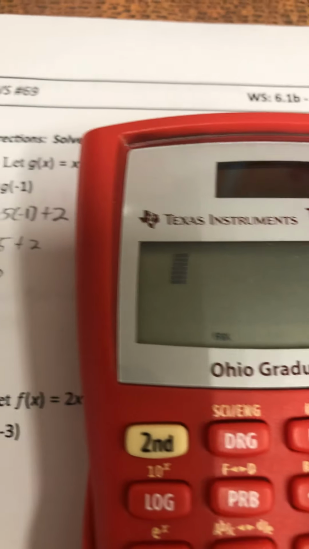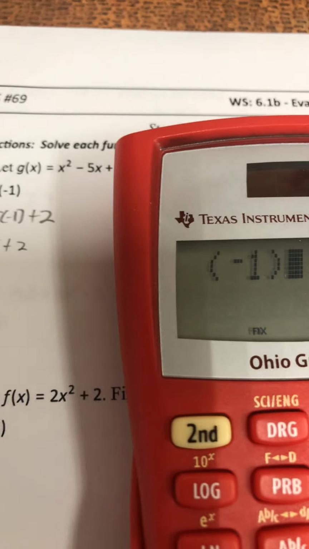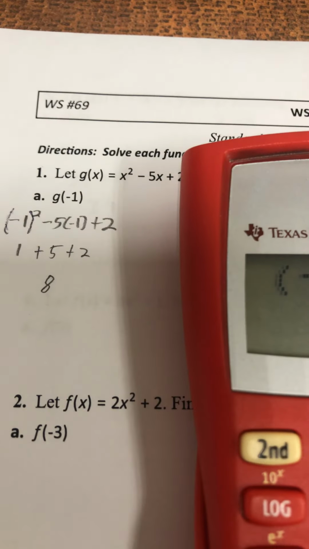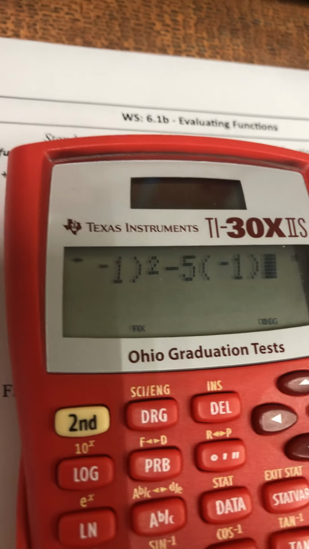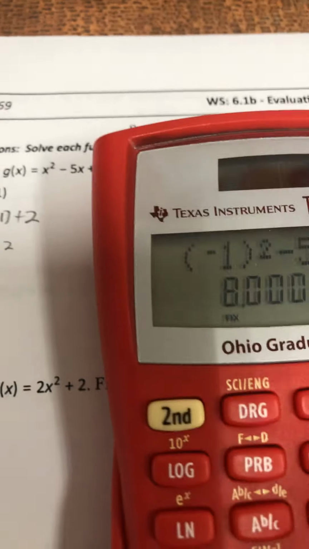If you're working in a calculator, set it up as -1 in parentheses, squared, and -5 times parentheses -1 back parentheses plus 2, and you hit equals.